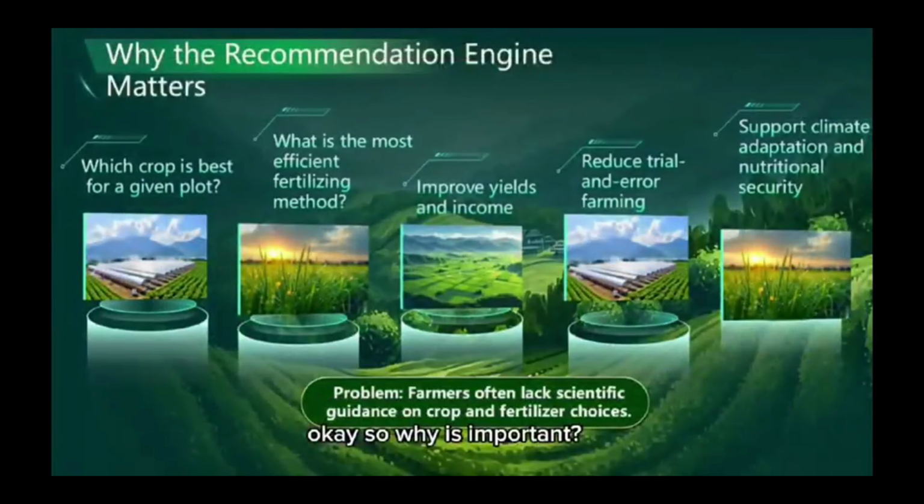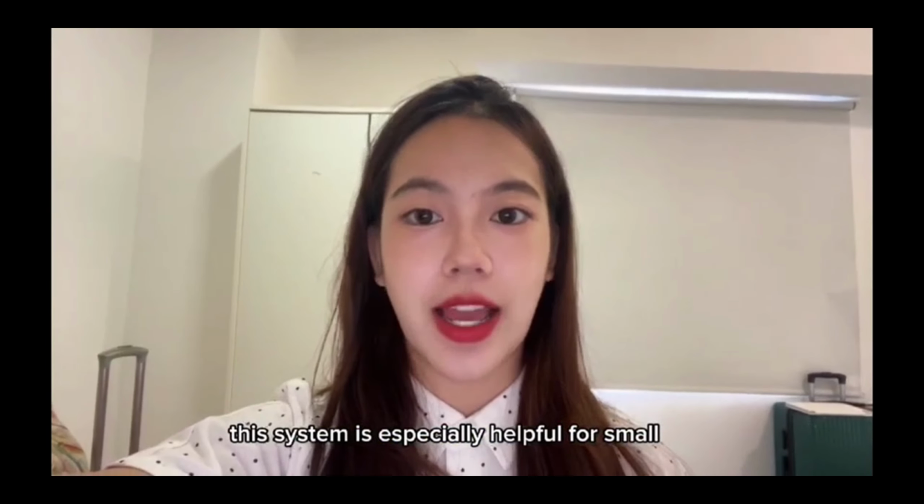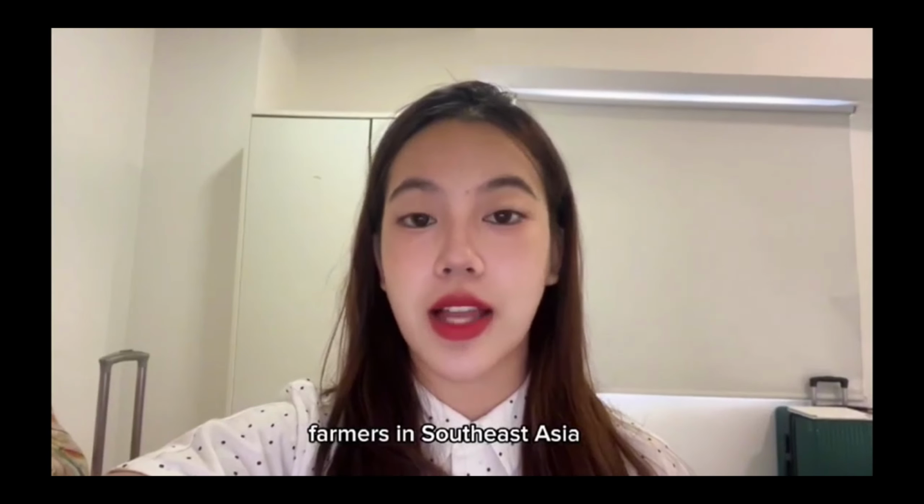Okay, so why is this important? Our goal is to help farmers grow more food, save time, reduce waste, use fewer chemicals, adapt to climate change, and improve food quality and nutrition. This system is especially helpful for small farmers in Southeast Asia like you.